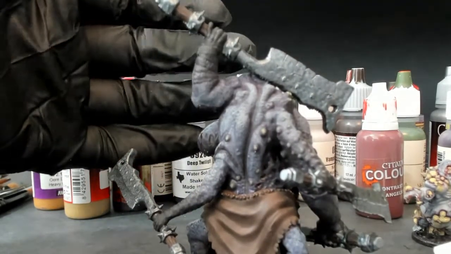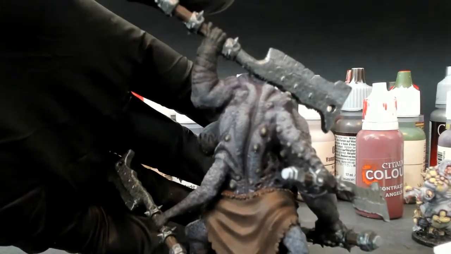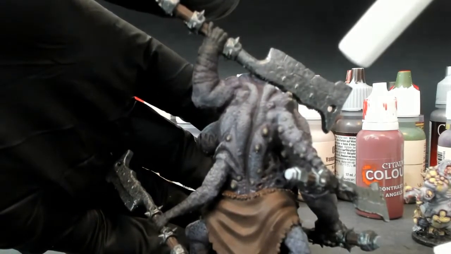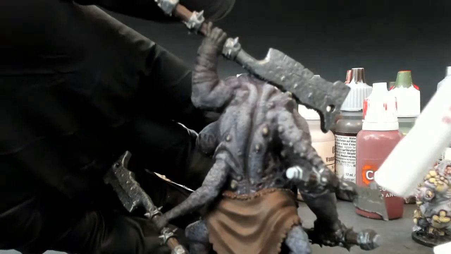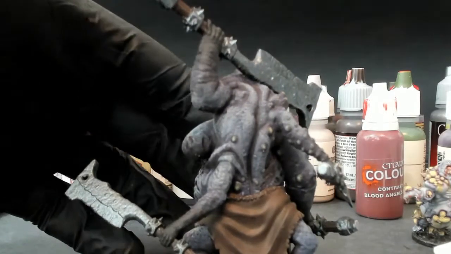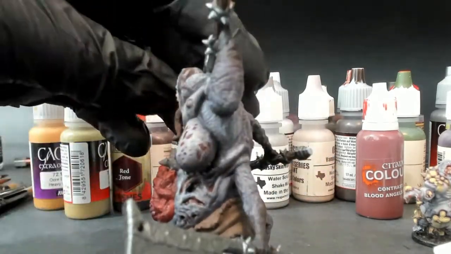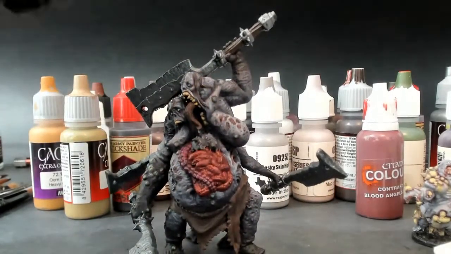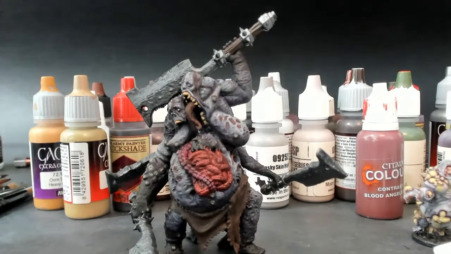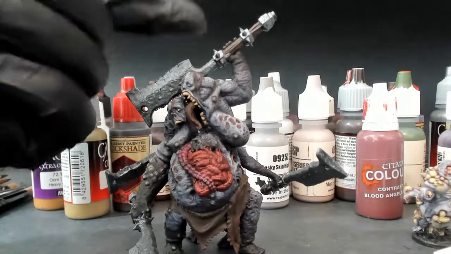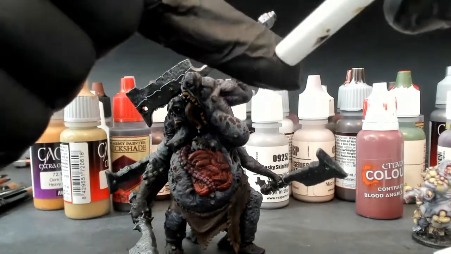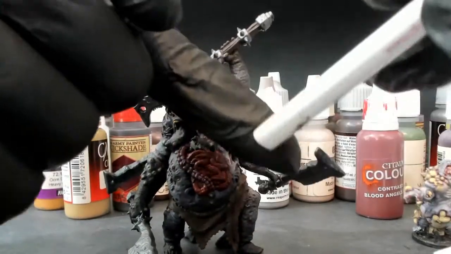Yeah, I had my uncle's G1 Transformers from when he was a kid.